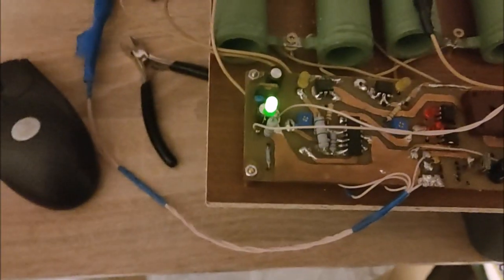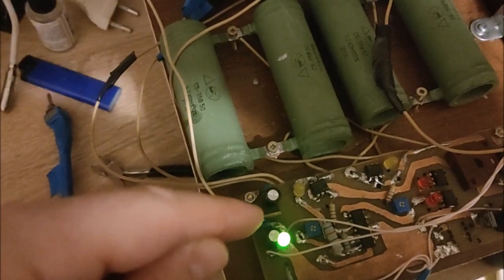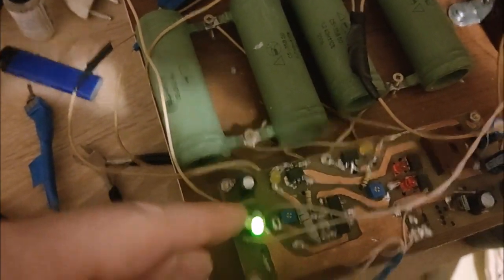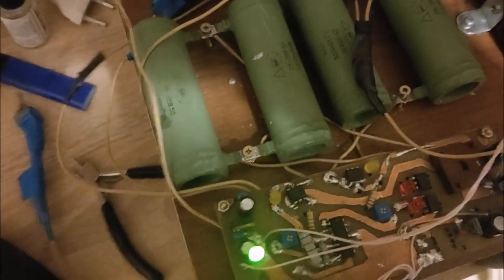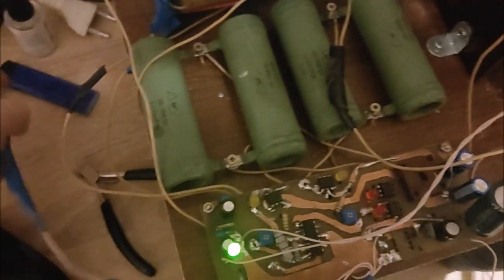Okay, let's begin. Here is the linear voltage regulator, which works from the rectified 12 volts and supplies all the circuit with stabilized voltage. Okay, let us start charging.